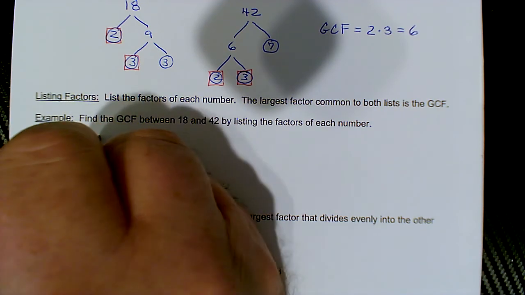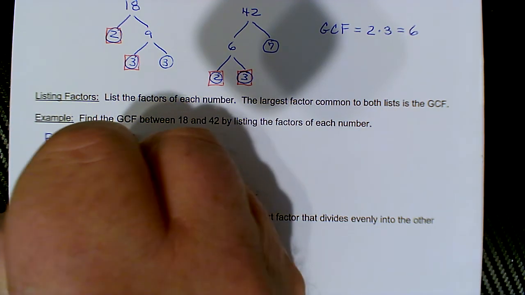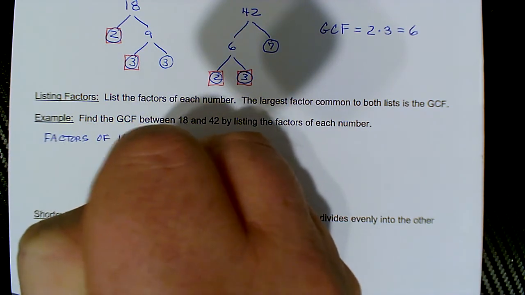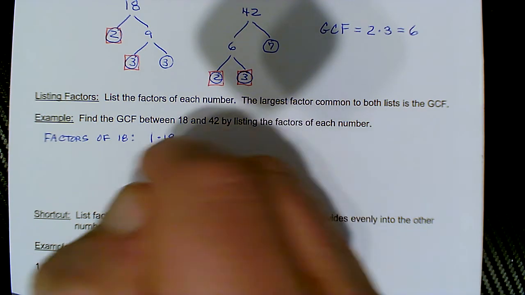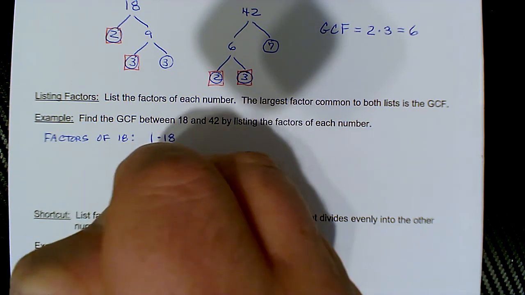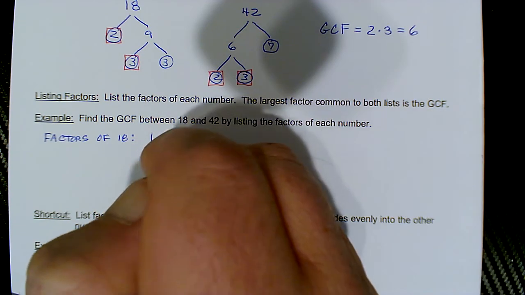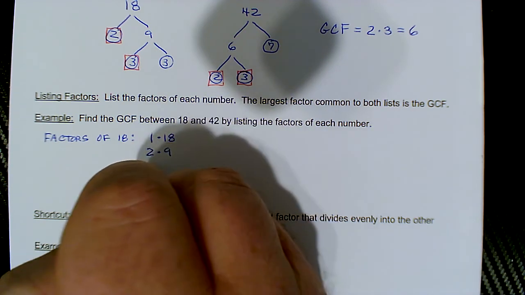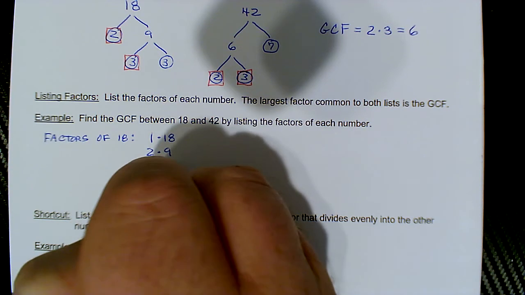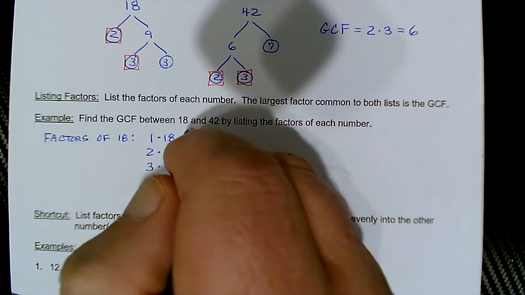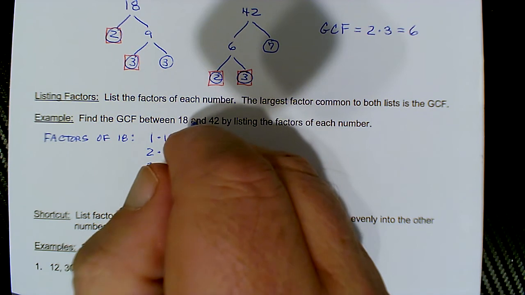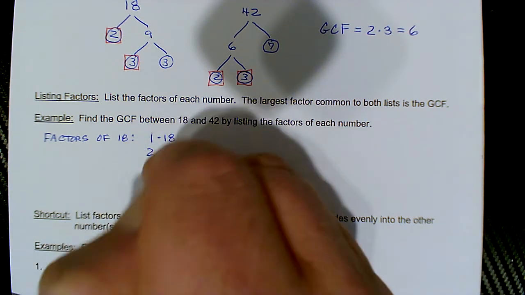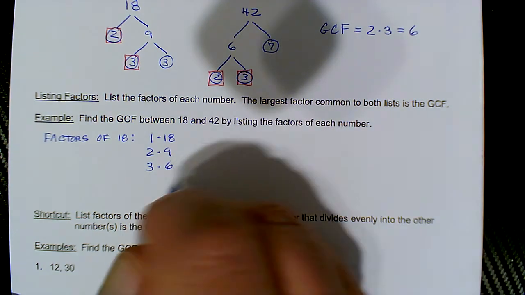So, let's say here's the factors of 18. Well, we know 1 times 18, you always have to include 1 times the number itself. Okay, and then just work your way up or down, however you want to look at it. But go to the next number that divides evenly into 18, that's 2 and 9. And then 3 goes into 18 6 times, so 3 times 6. And that's going to be it, because 4 doesn't go into 18, 5 doesn't go into 18, and then you're back to 6, so you're kind of working your way around, right? So those are the factors of 18.